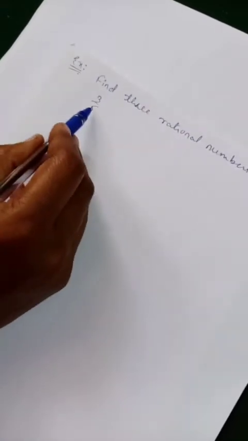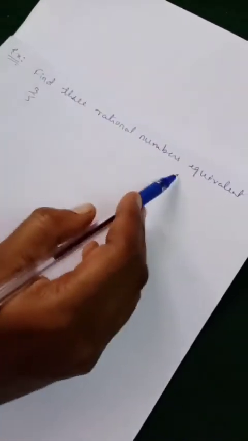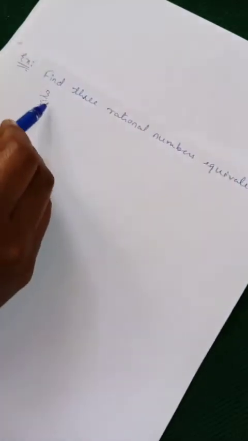So 3 by 5 is the question. You have to write 3 equivalent rational numbers for 3 by 5.